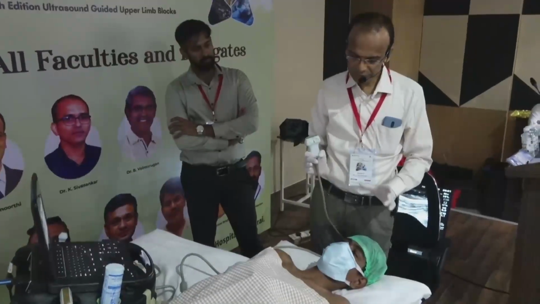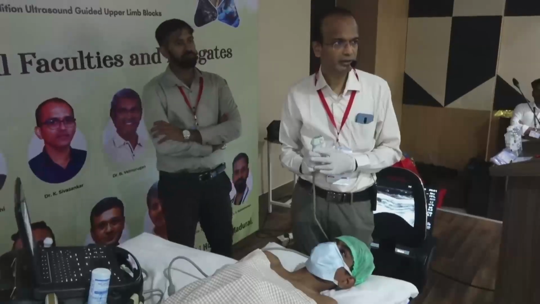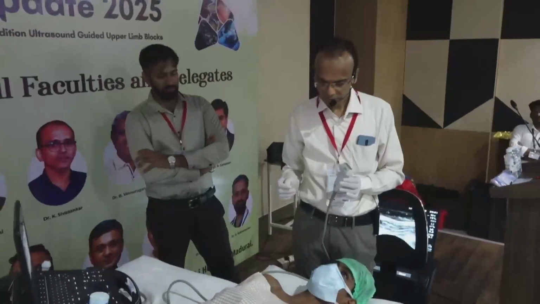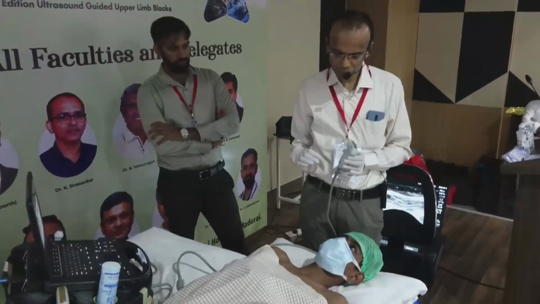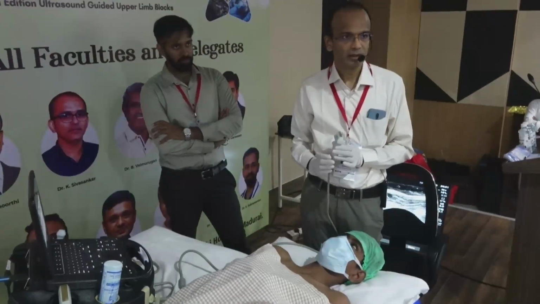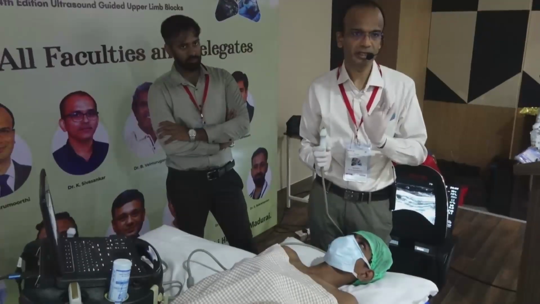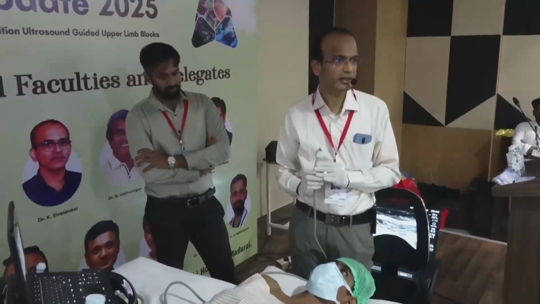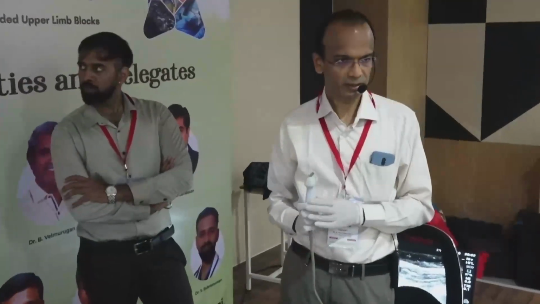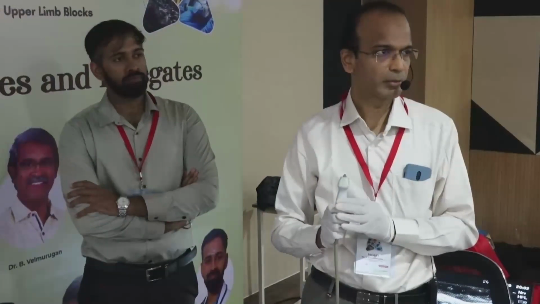So usually we choose supine position, but in the in-plane technique, sometimes we have to choose lateral position, even for supraclavicular block and interscalene block. The other preferred position is head-up position, probably 30 degrees up, especially for interscalene scanning and in-plane technique, it is very useful. Sometimes it depends on the patient's discomfort also, because if a fracture is there, whatever position is comfortable we have to keep.